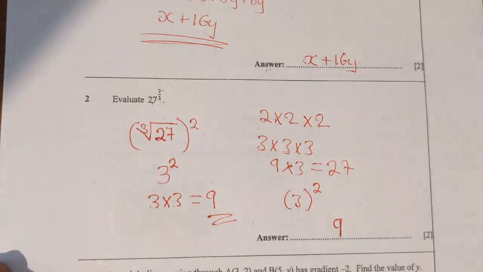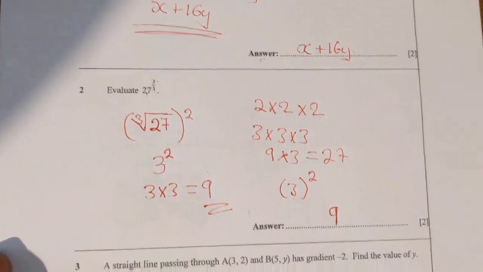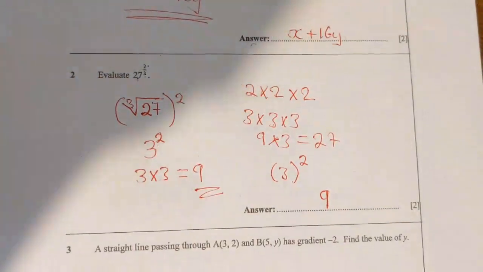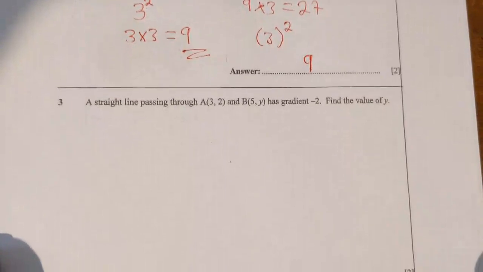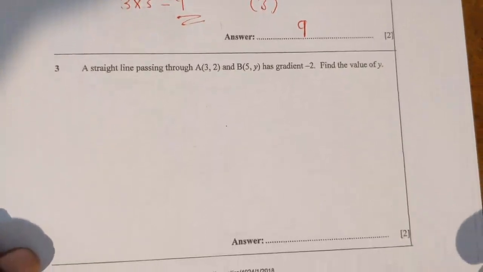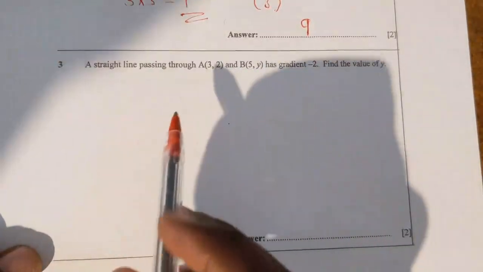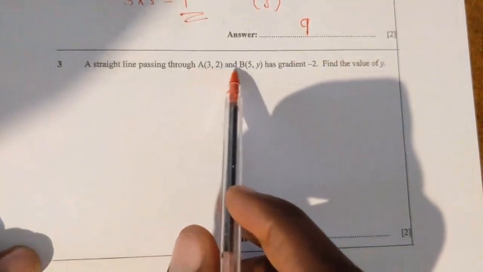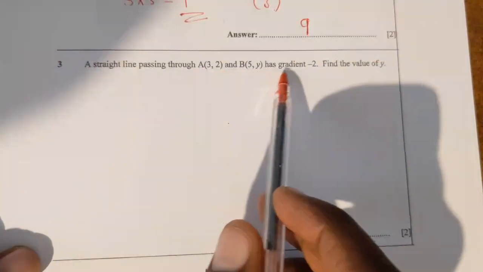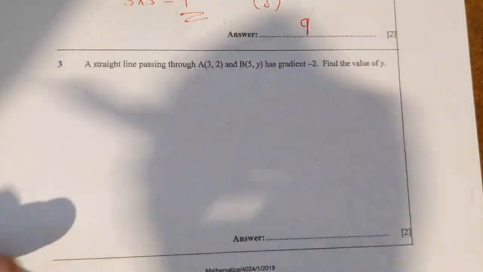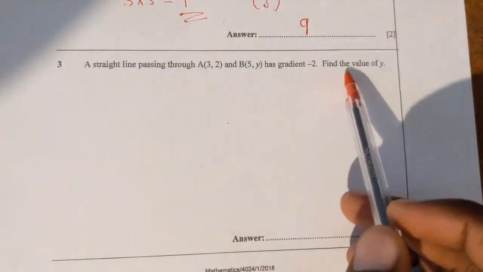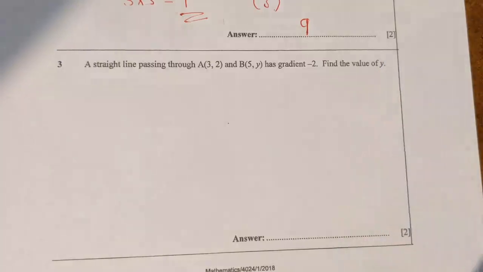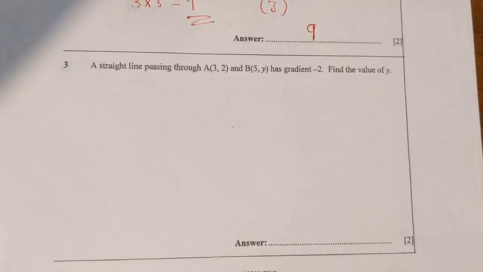Okay, so let's go to question 3. Be solving question by question. Make sure that you are understanding. So question 3 is saying that a straight line passing through points A and B has gradient -2. Now the question is saying, find the value of y.